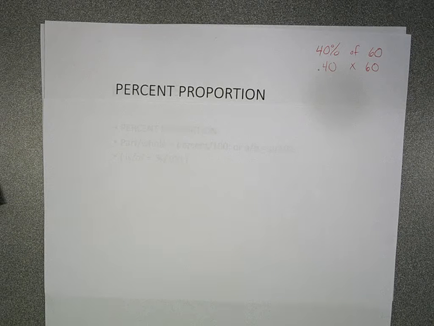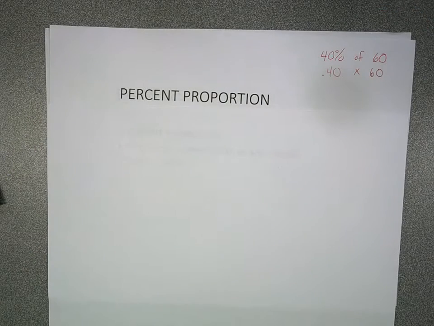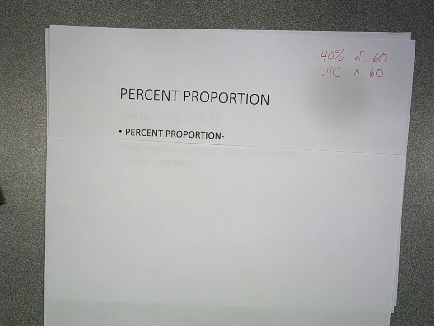However, I'm about to show you guys over the next couple of days problems that are going to pop up that you cannot solve that way. You're going to need to use something maybe a little more challenging, but that works 100% of the time, which is, of course, what's important. One of those strategies is something called a percent proportion. That is our one phrase today, everyone: percent proportion.